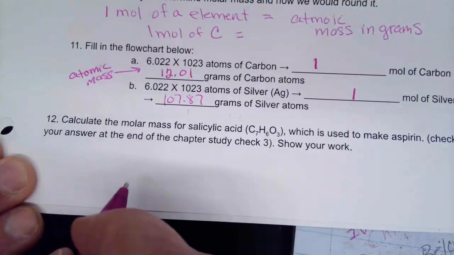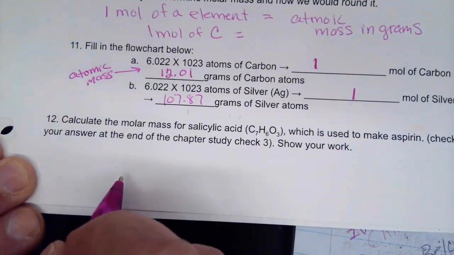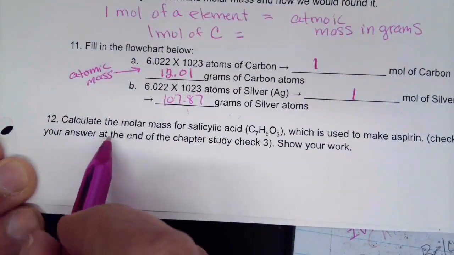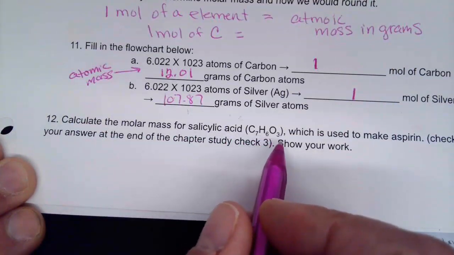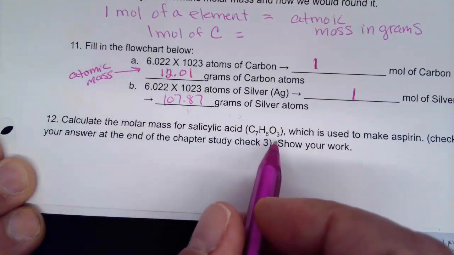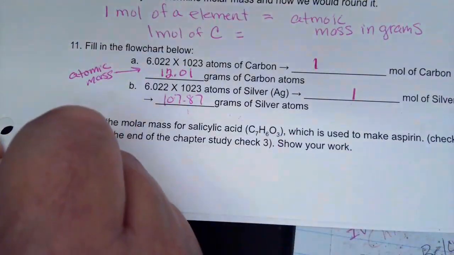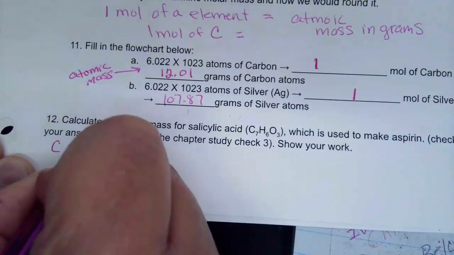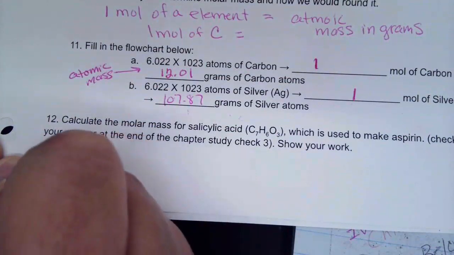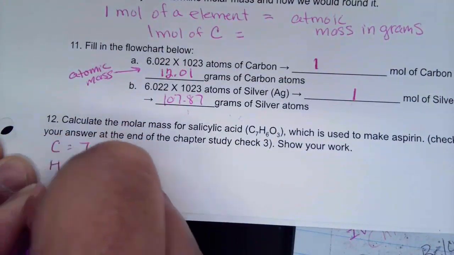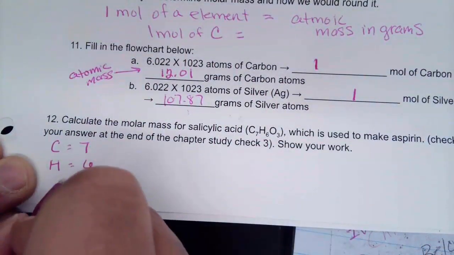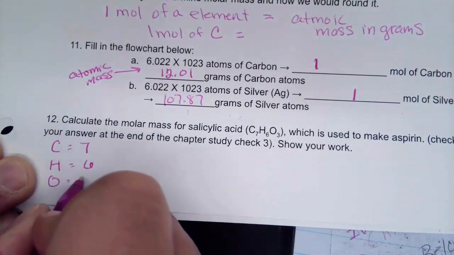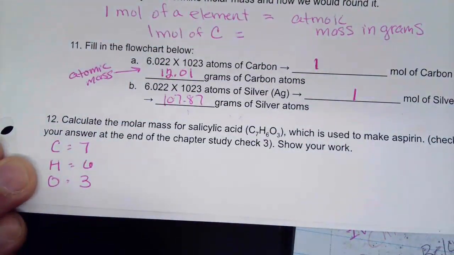All right, so here's how we put all of this together to figure out the molar mass of a compound. Calculate the molar mass of salicylic acid, C7H6O3, which is used to make aspirin. The first thing you need to do is figure out how many moles of each element we have. Well, we know there's 7 moles of carbon, there's 6 moles of hydrogen, and there's 3 moles of oxygen.